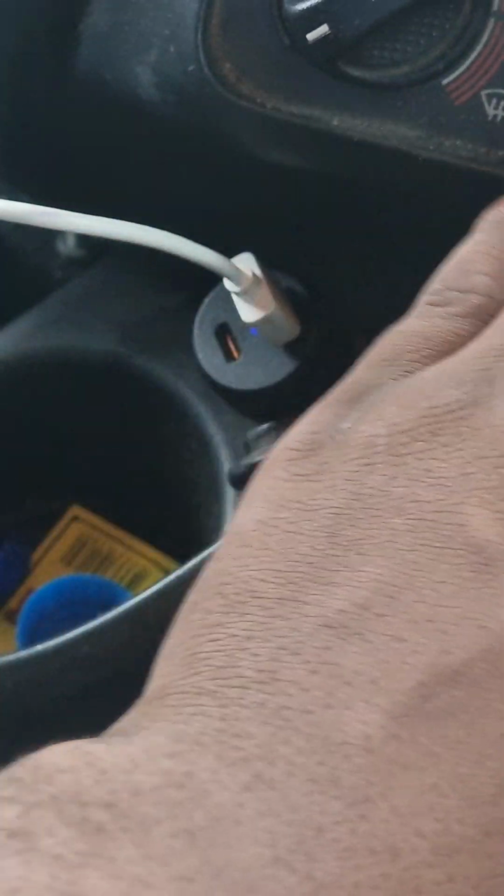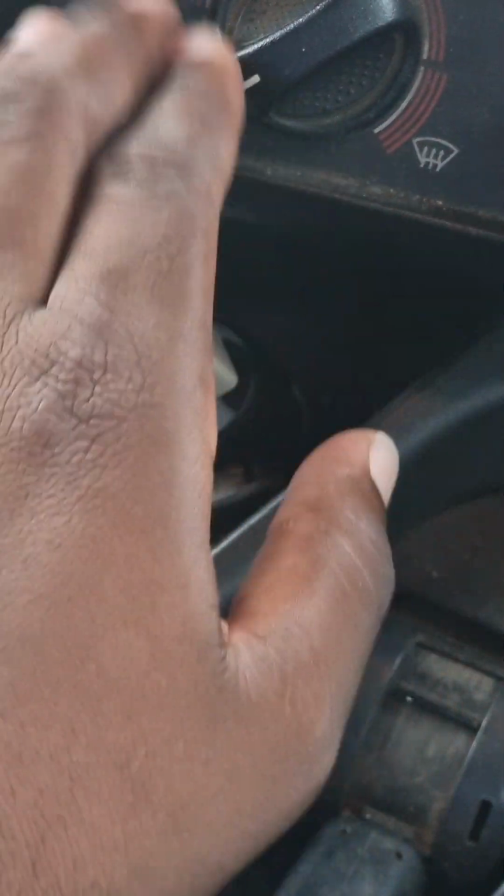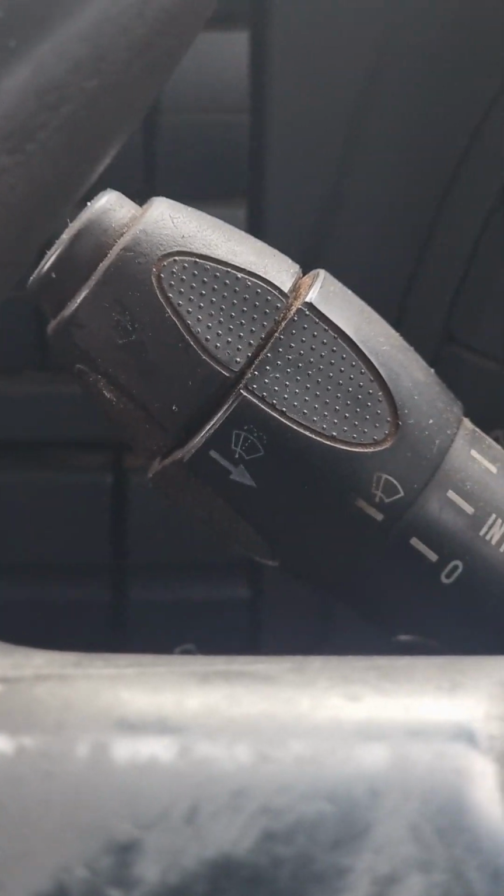These other components don't actually work on this truck, so I'm not going to talk about them. I just want to talk about the things which actually work on this truck. Maybe if I go to another vehicle, then I'll come and explain how this works.